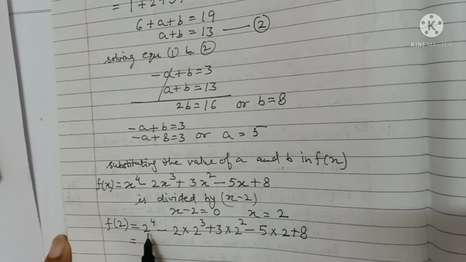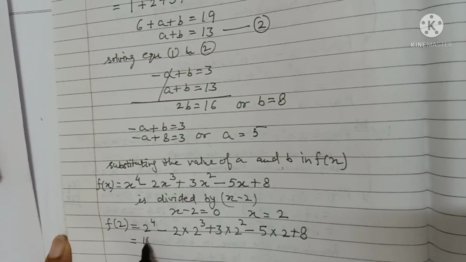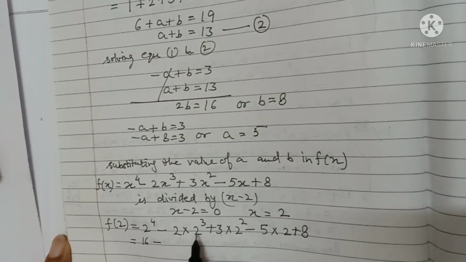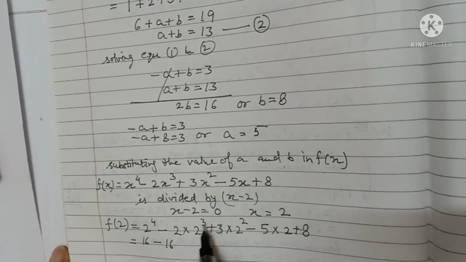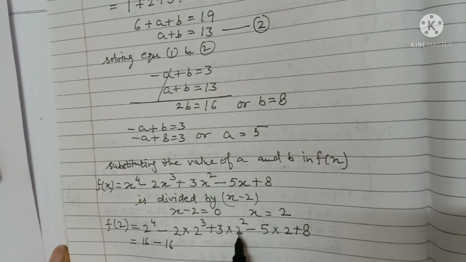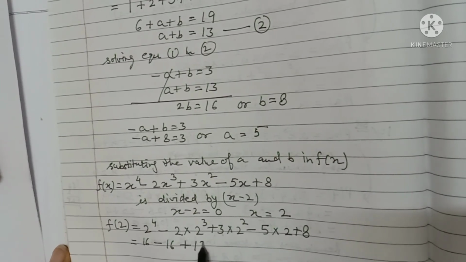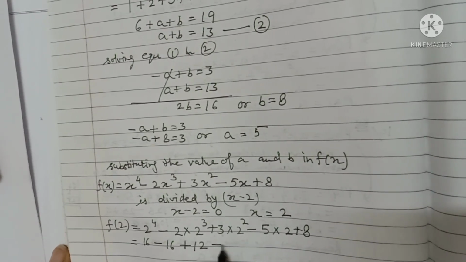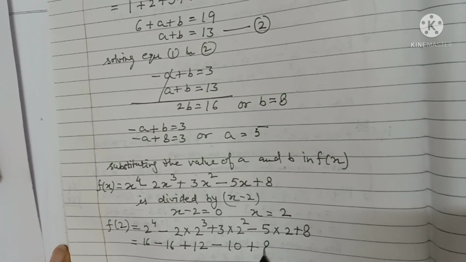Solve it. 2 to the 4 is 16, minus 2 times 8 is 16, plus 3 times 4 is 12, minus 10, plus 8.